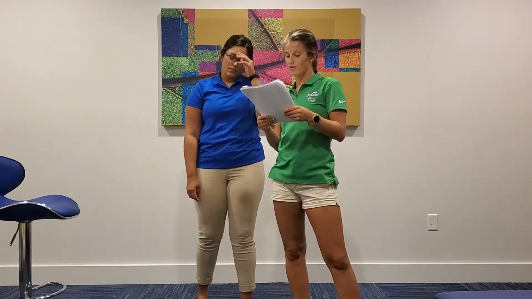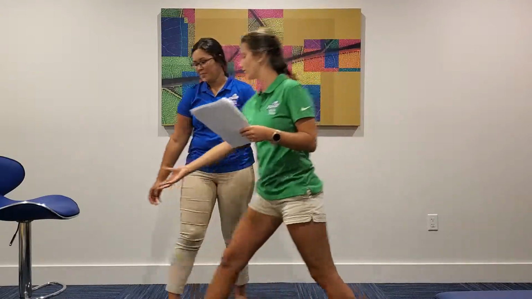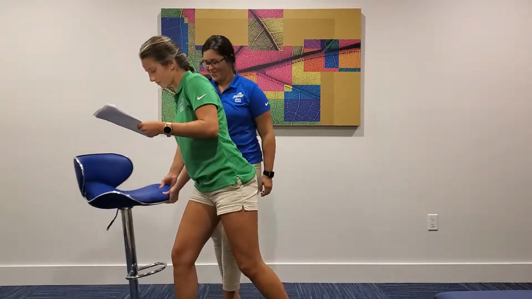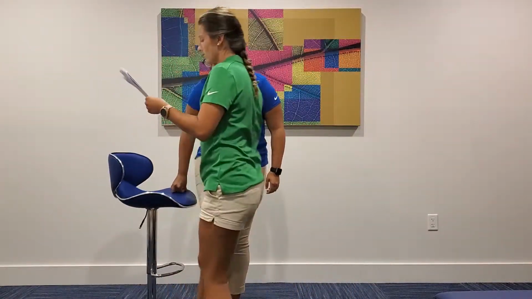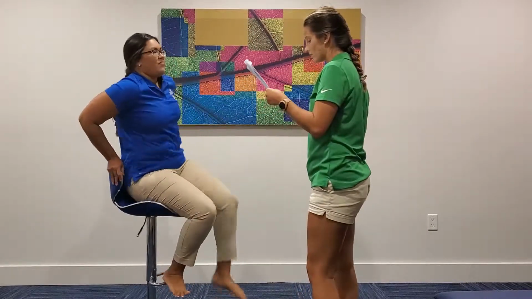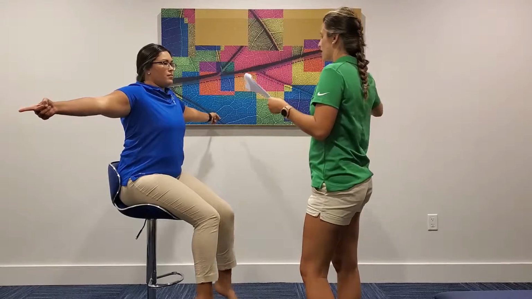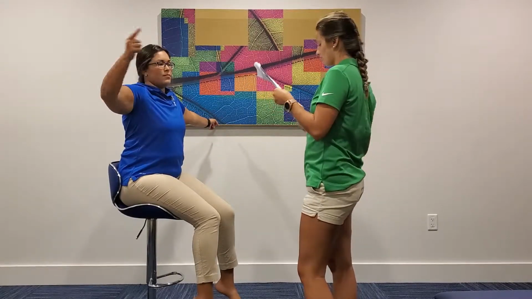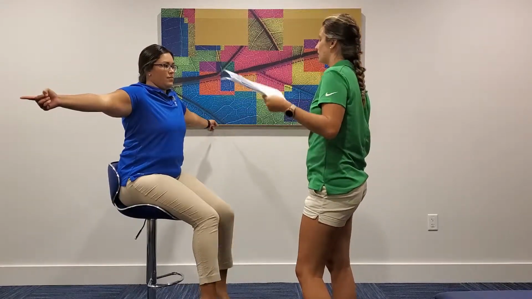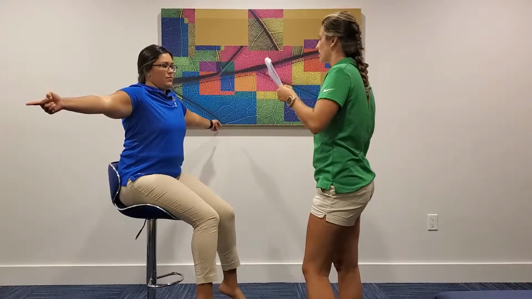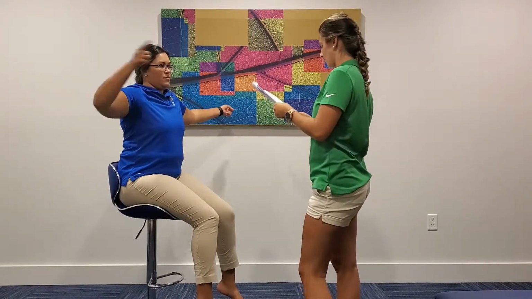The next thing I'm going to have you do is for coordination. You're going to sit comfortably on the chair for me. Your eyes are going to be open, and your arms are going to be outstretched like this. You're going to flex your elbow 90 degrees to bring your finger to your nose. I'm going to have you repeat this 5 times with each finger, so a total of 10 repetitions. Do this as fast as you can for me.